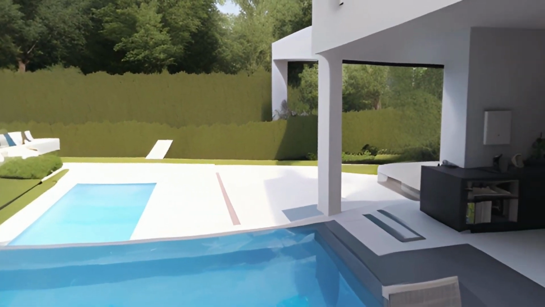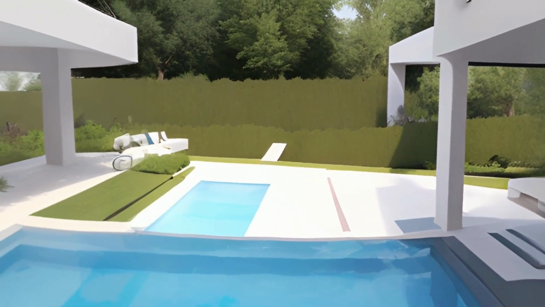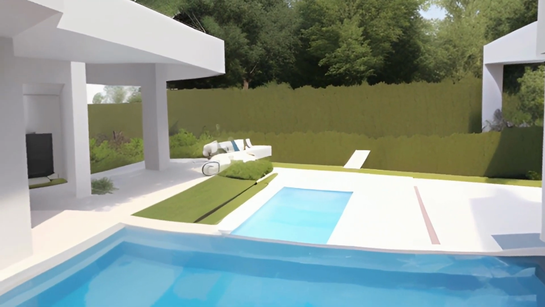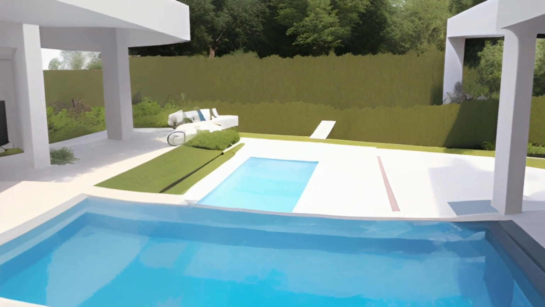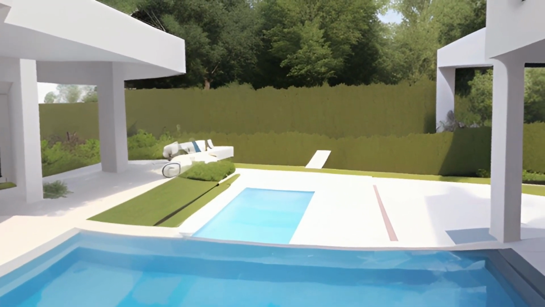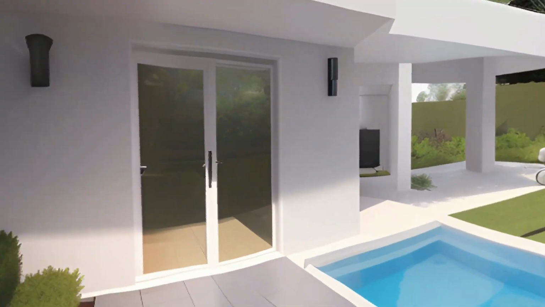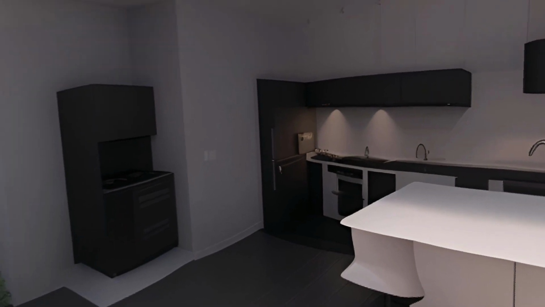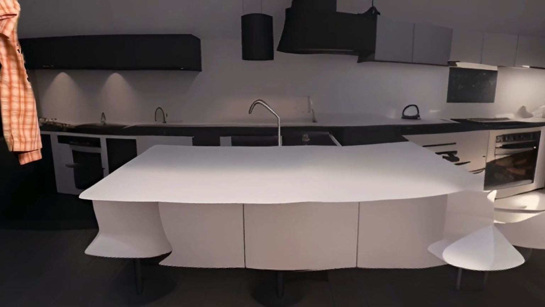But the detail that would be there in an actual set is not going to be there in a virtual set. And I guess you'll have to go through multiple prompts to make sure that the diving board doesn't go into the bushes, but that's generally what AI does right now, it gives you these odd decisions.